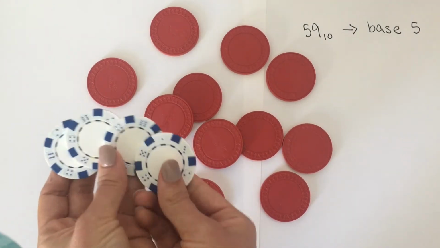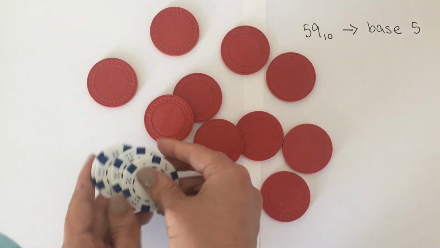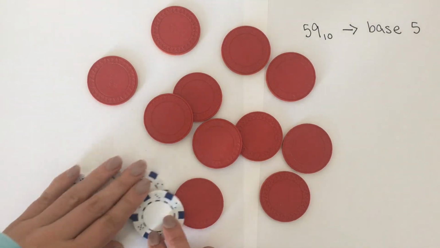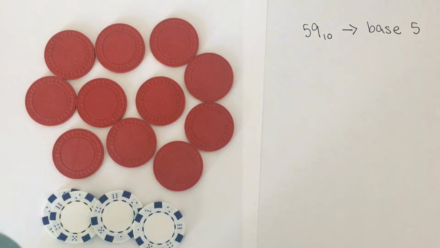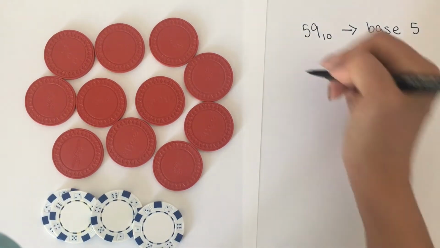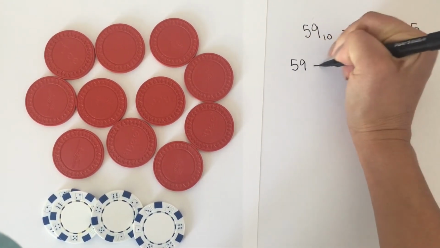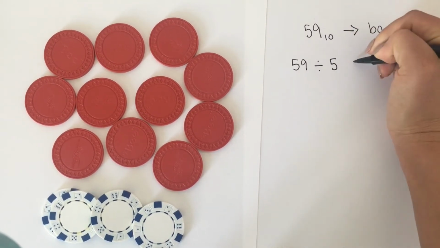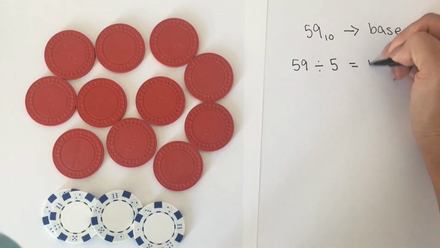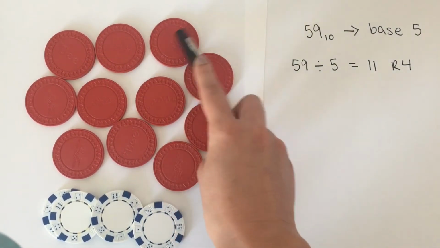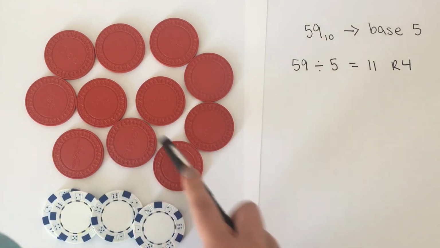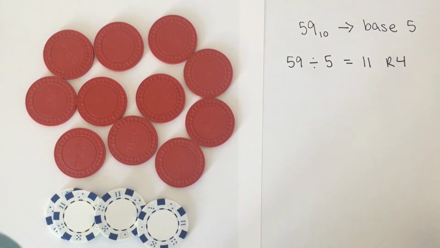We're left with 4 single chips, which doesn't form a group of 5. So we're going to keep these 4 chips here. Let's keep track of what we just did mathematically. We computed that 59 divided by 5 is equal to 11 with a remainder of 4 because we have 11 red chips. Okay, so we know that in our ones place, we're going to have 4.